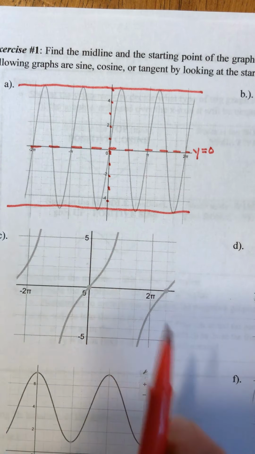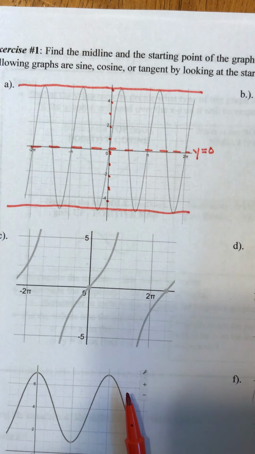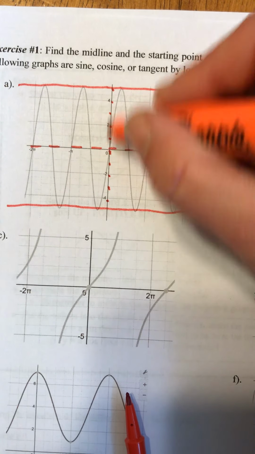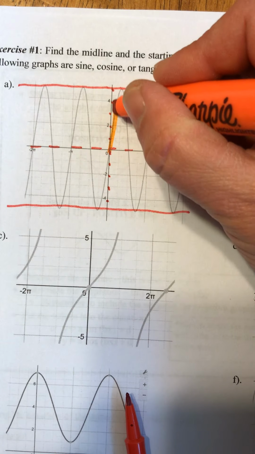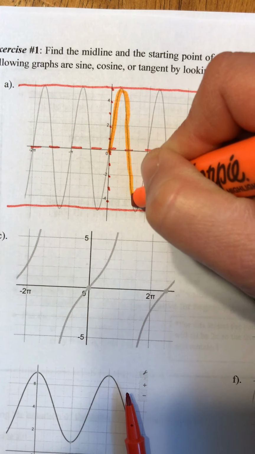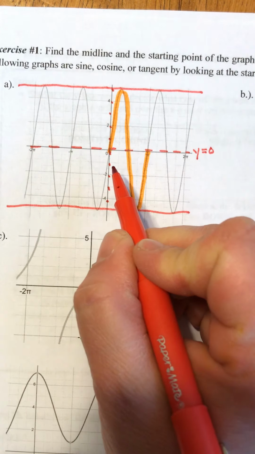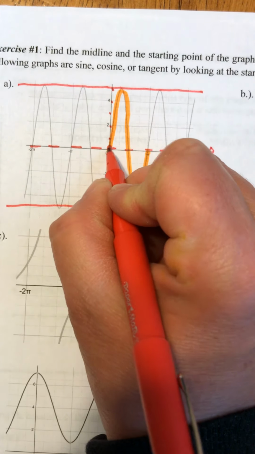midline. Now, the next question we need to ask is, what does one cycle of our graph look like here? So, one cycle of our graph, it's not a cup shape. It looks like it's got the S shape. It's just stretched out. There's one cycle of the graph. Okay? Now, that looks like an S shape to me, and it starts at the midline. Okay?